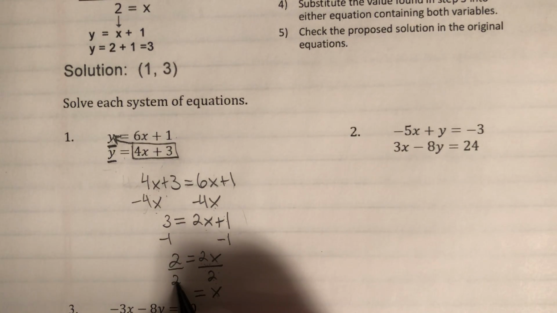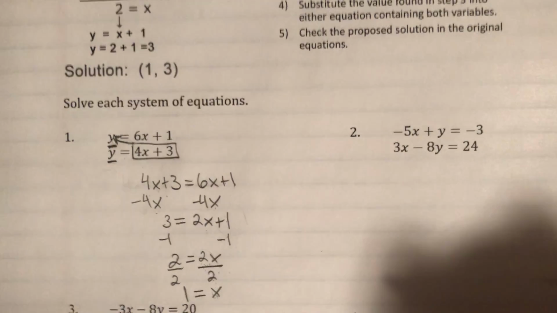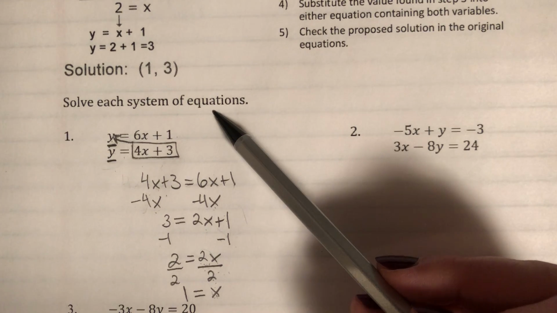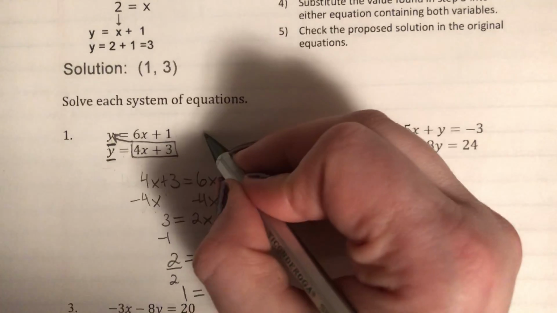And then 2 divided by 2 equals 1 also. That one I do have to write, because I do have to have a number on that side of the equal sign. Now you're not done yet. A solution to a system of equations is the point where the two lines intersect each other. And a point requires an x and a y.